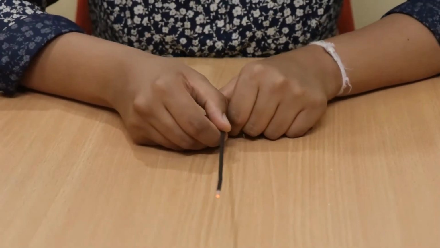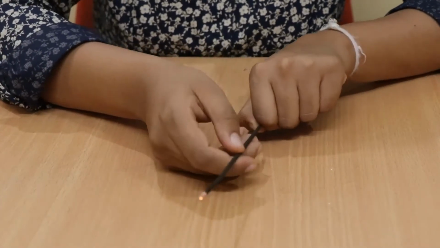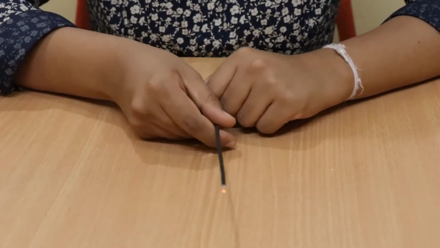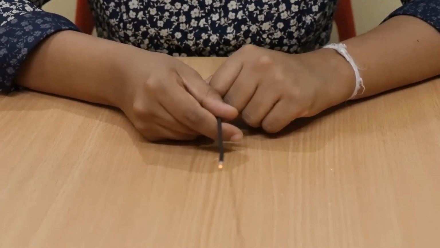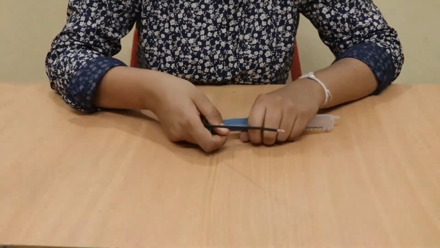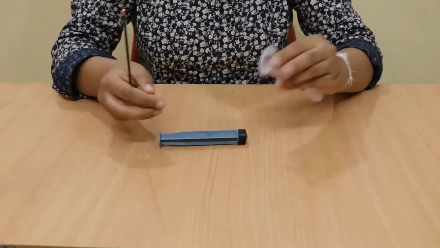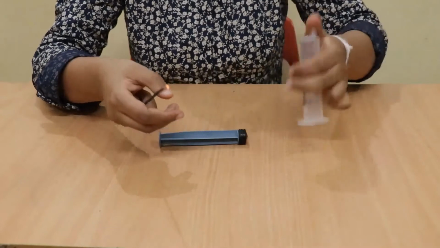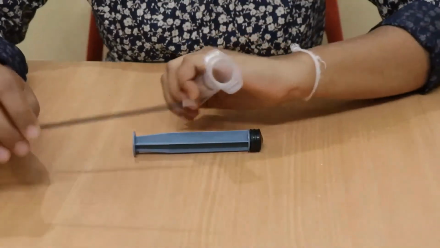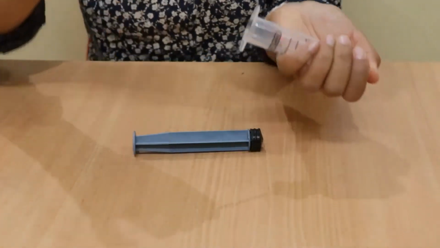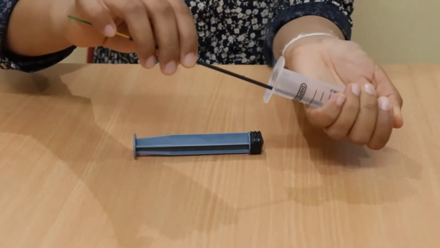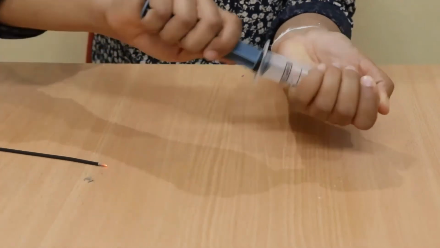Now for the gaseous state, we are going to use this dhoop stick that has been lit up. You can see smoke coming out of it. You will ask your parents to give you this dhoop stick. You need your parents' help for this basically. Take out the plunger. Here you will first have to cover the mouth of the syringe and fill this syringe with smoke. And put the plunger on it.